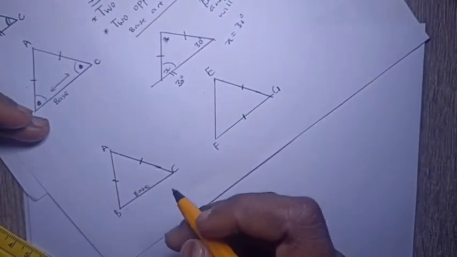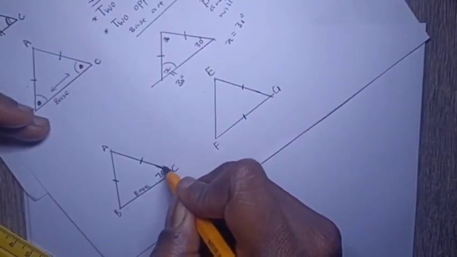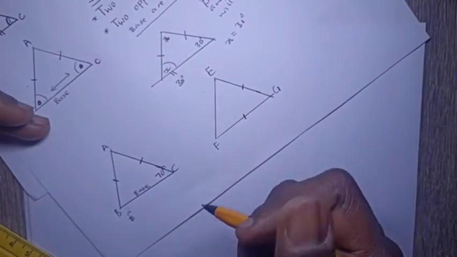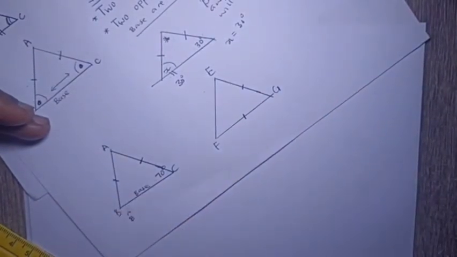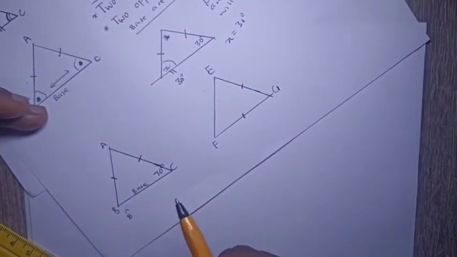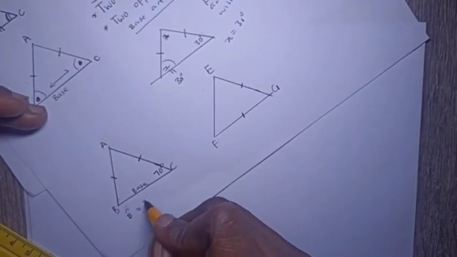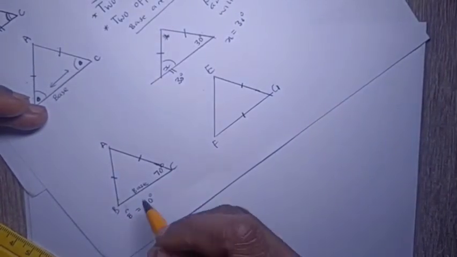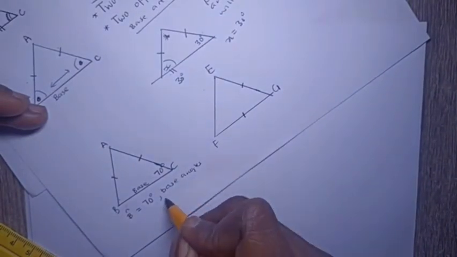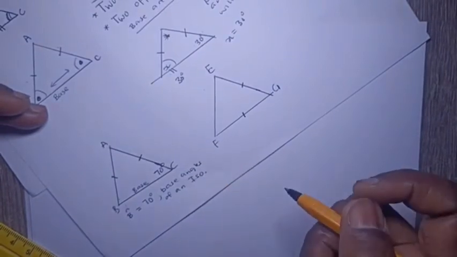So if the question says this here is 70 degrees, calculate angle B. How much will angle B be? Angle B will be 70 degrees as well because of the base angles of an isosceles triangle. Can I write it like this?